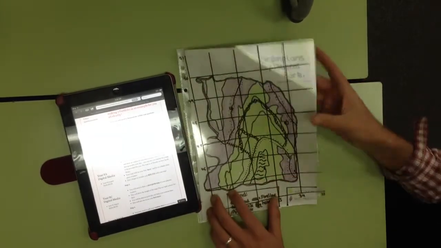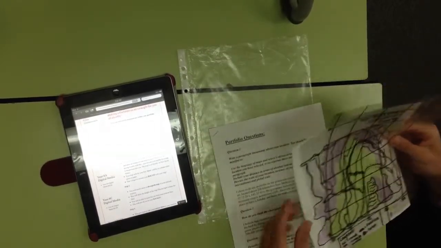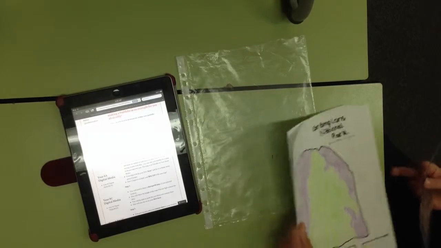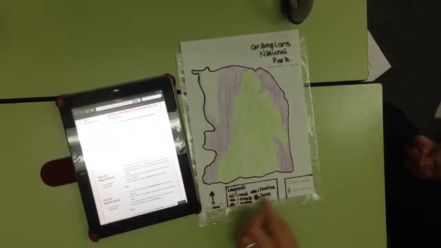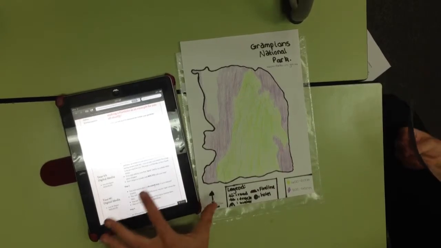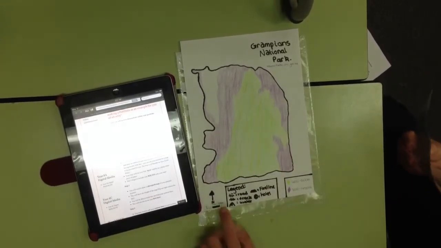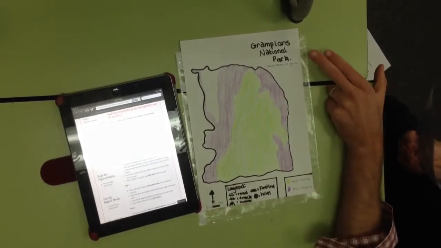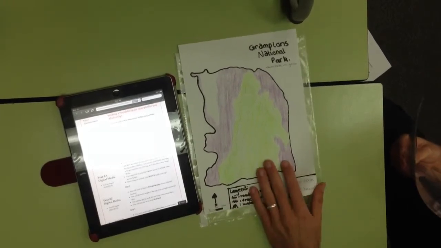So here, for instance, we'll show you a finished one. We're going to go right back to her first map here. She's chosen Grampians, so she's drawn a section of the Grampians. And then you need to do BOLTS. Do you remember what BOLTS is? Yep. So we've got scale, location, a legend here as well, and a title, all that kind of stuff. So you need to put that on your map. That's number one, that's page one.